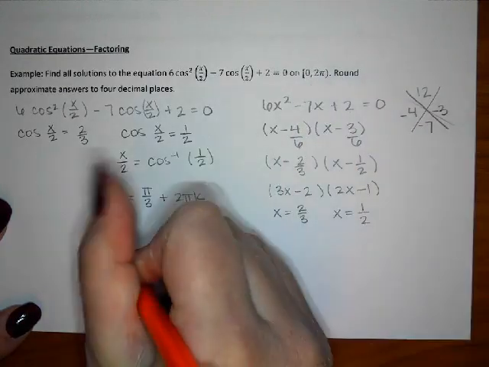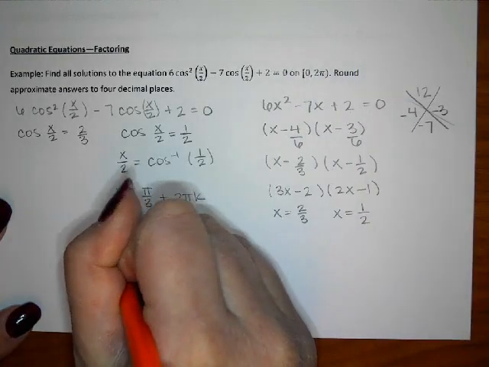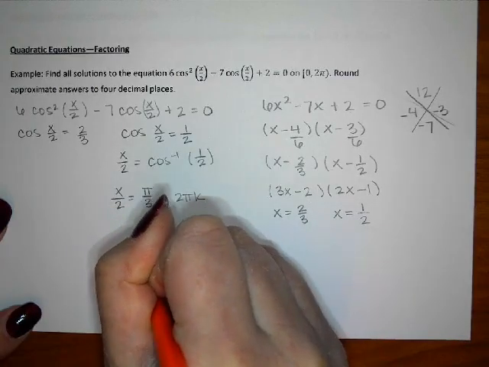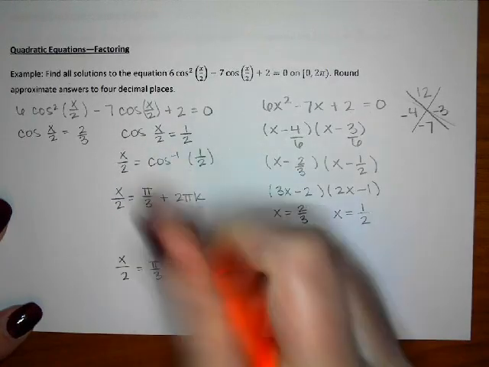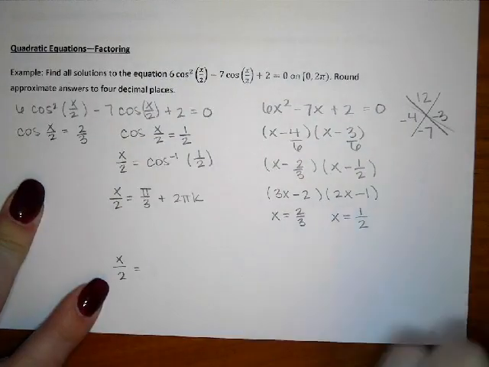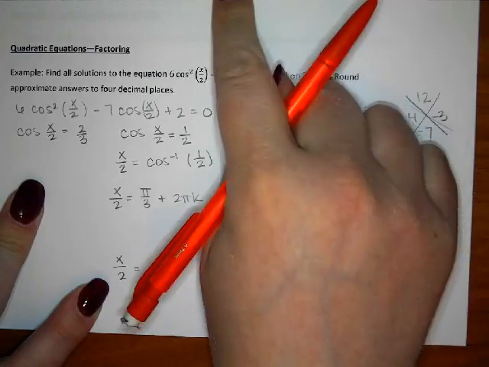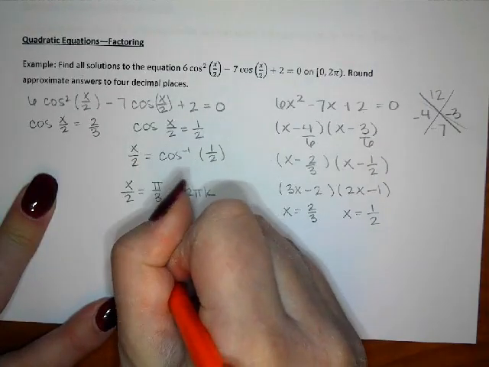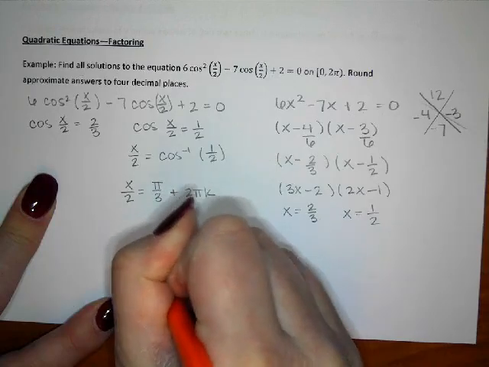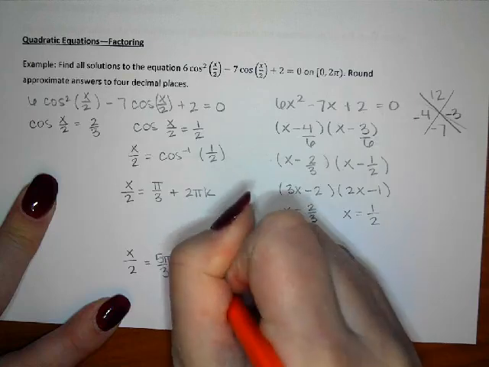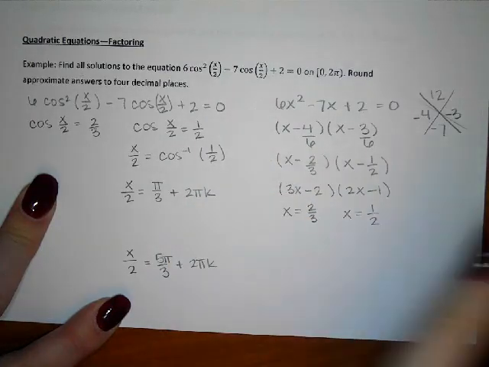I do that just because it's a little bit easier for my brain to find the rest of the solutions that I need to find. I can't talk and do math at the same time. The second answer was 5 pi thirds. So pi thirds and 5 pi thirds are what we get if we look at the unit circle to see where cos is 1/2. And I know that because we just got that answer for the first example.